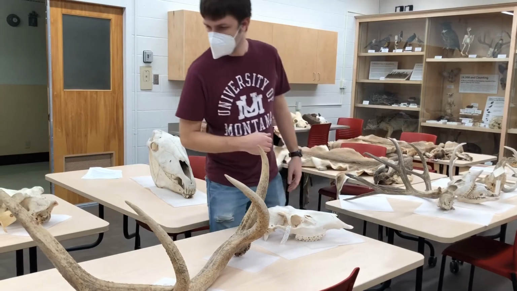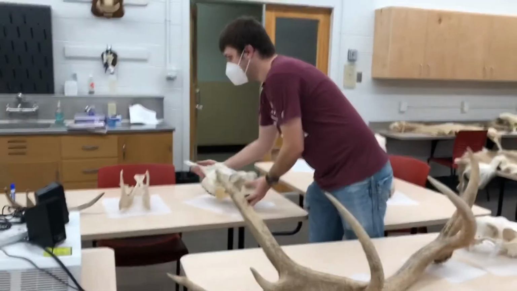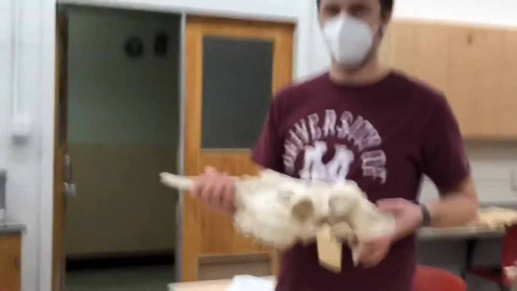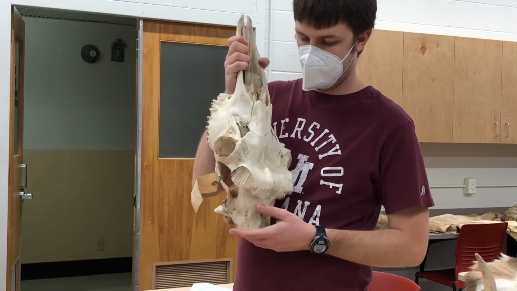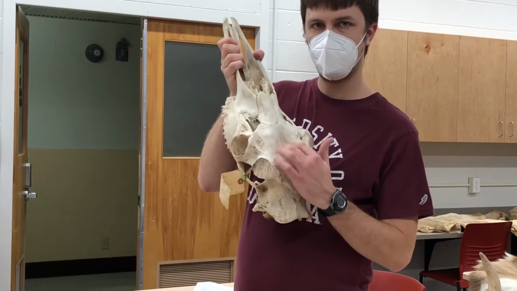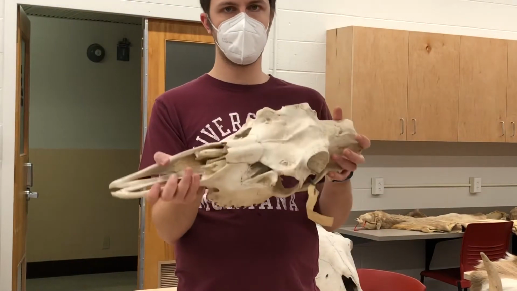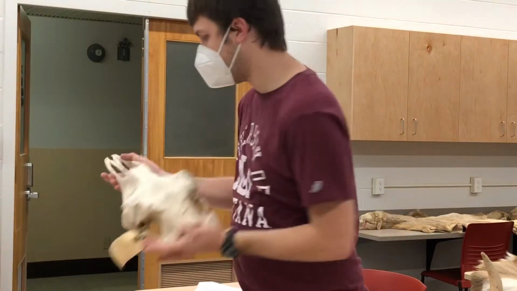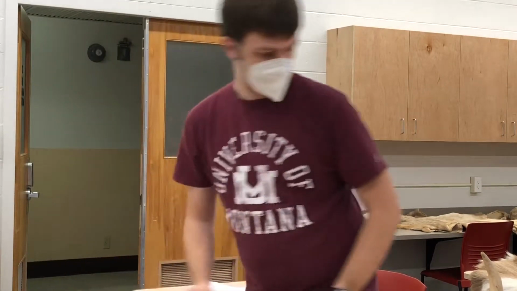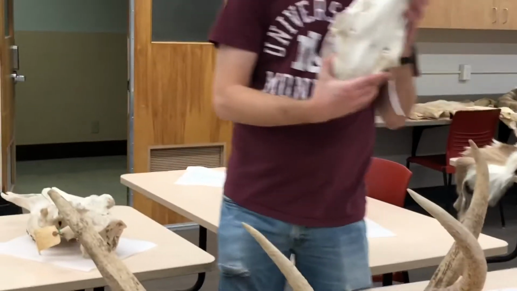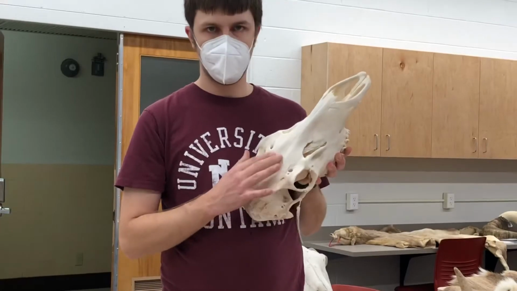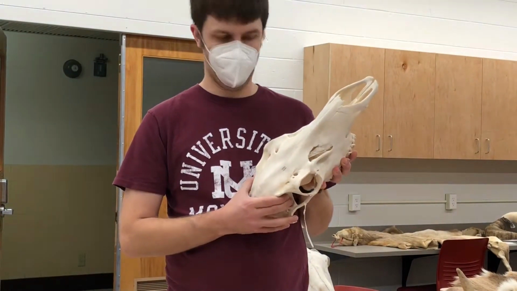Starting with the moose, massive skull, bigger than a whitetail, right? And it has this depression on the top of the skull, so you can see that big indentation. That's key that it's a moose. Compared to this elk here, which is also a large skull but doesn't have that deep indentation.